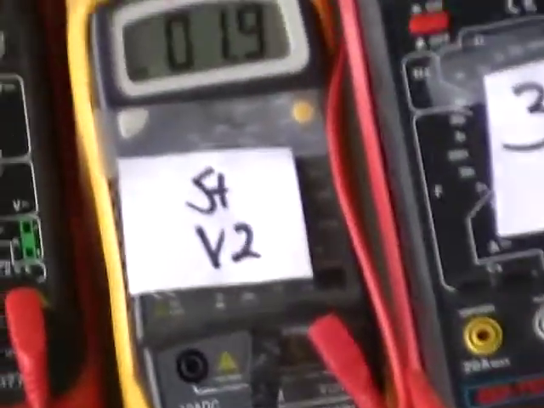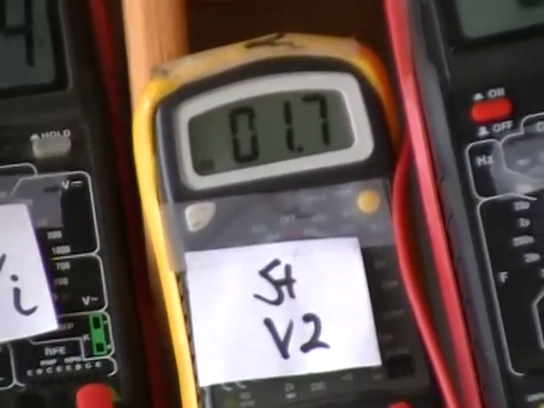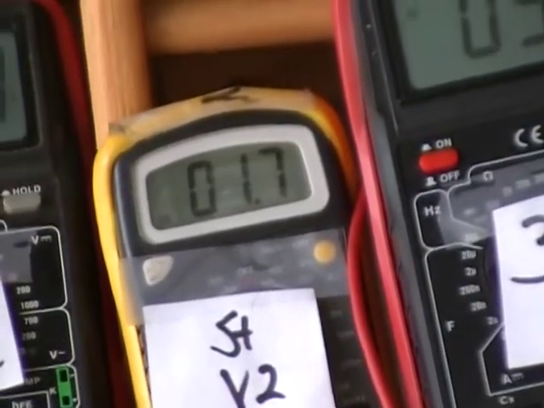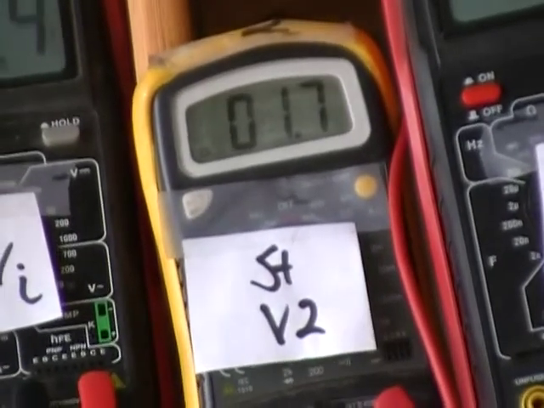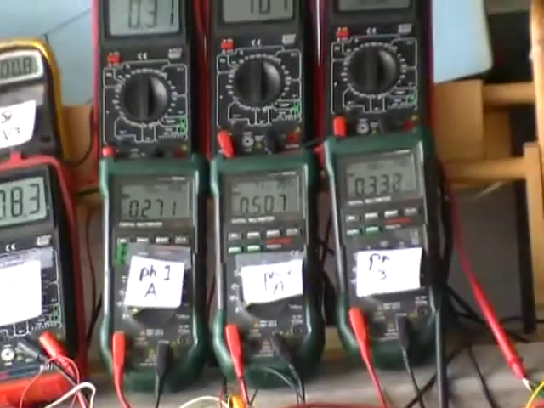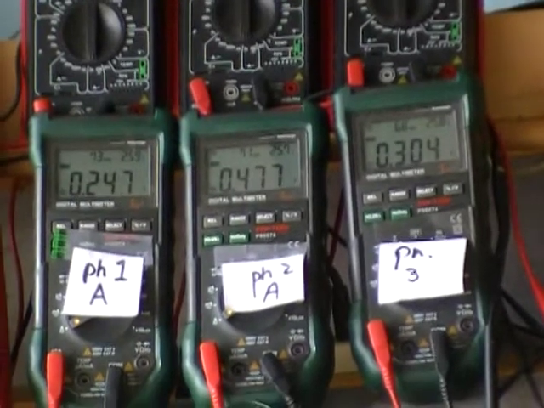Phase 2, now I have 1.9 volts, enabling, well, that's cyclic again, 1.7, 1.6, 1.7. And that's on phase 2, and it's enabling these cyclic quantities to occur.